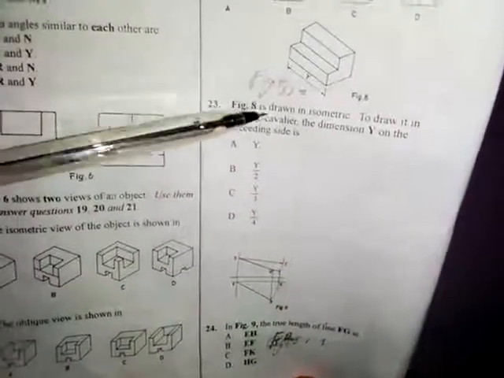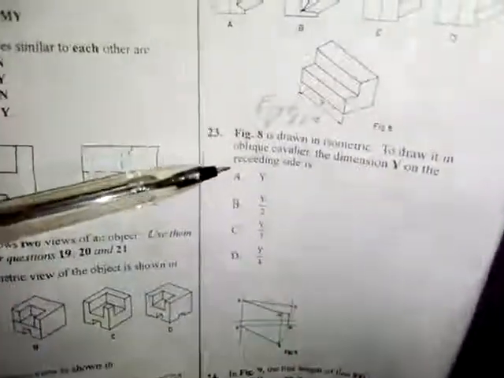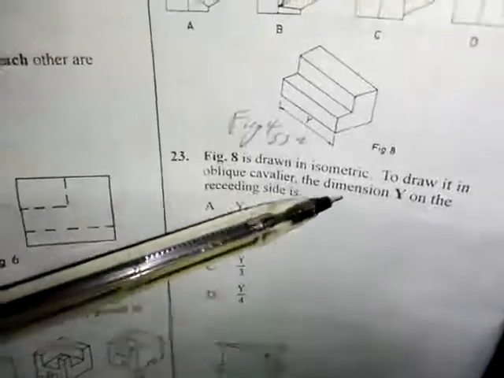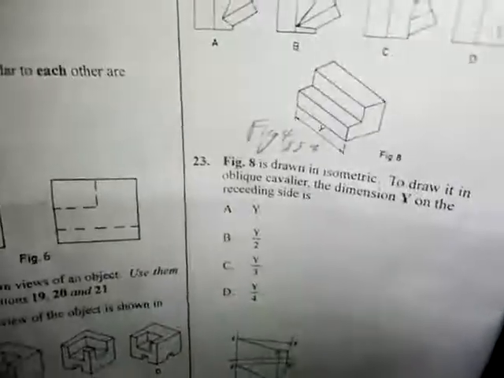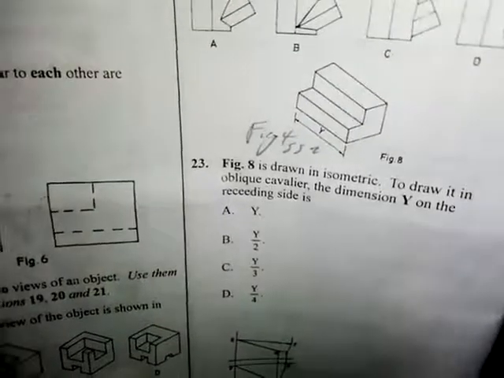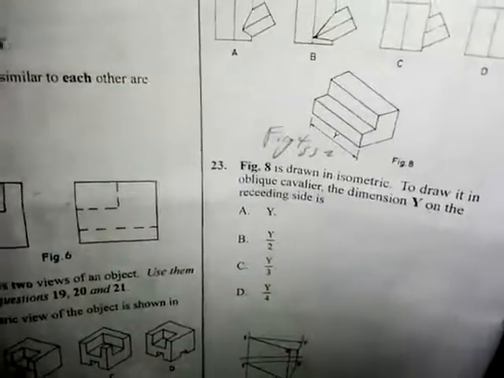Now question 23. Figure 8 is drawn in isometric. To draw it in oblique Cavalier, the dimension y on the receding side is... There are 2 types of oblique drawing. We have Cavalier oblique drawing and we have cabinet oblique drawing. In Cavalier oblique drawing, the length of the receding side is drawn full.